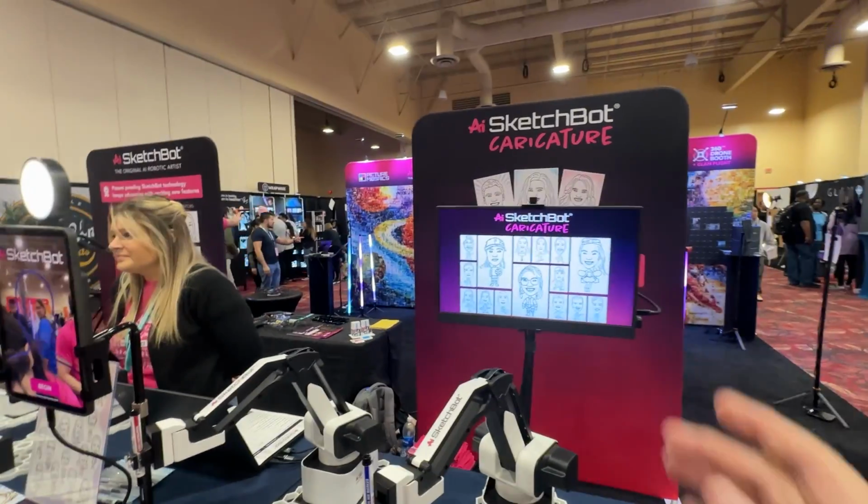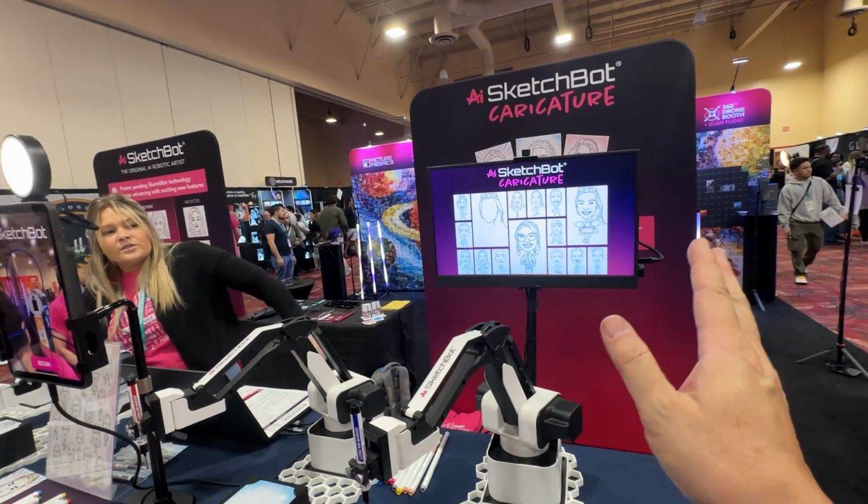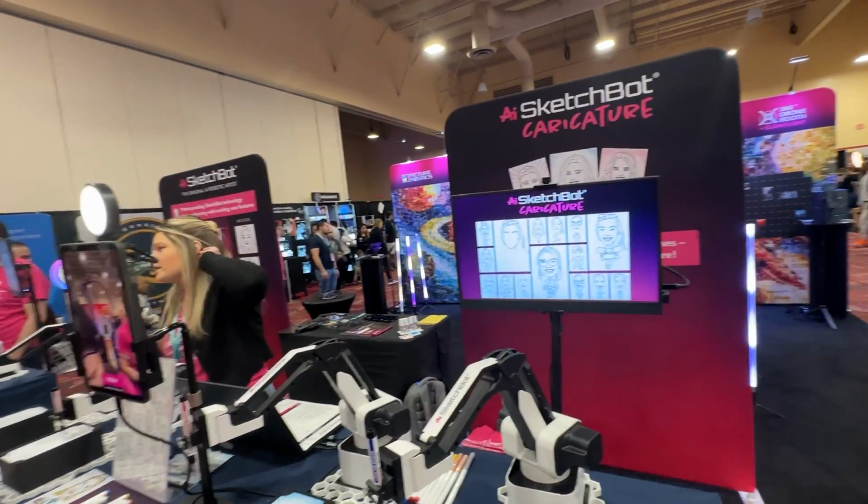Yep, so that's all part of it. The live view is very cool. The playback is very cool. The caricature is very cool.